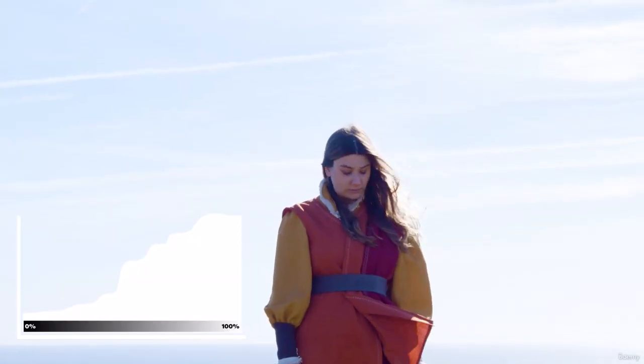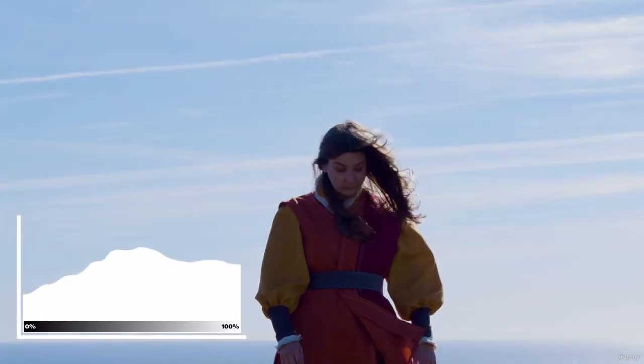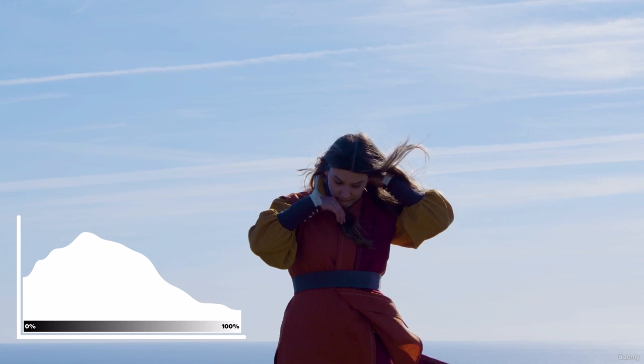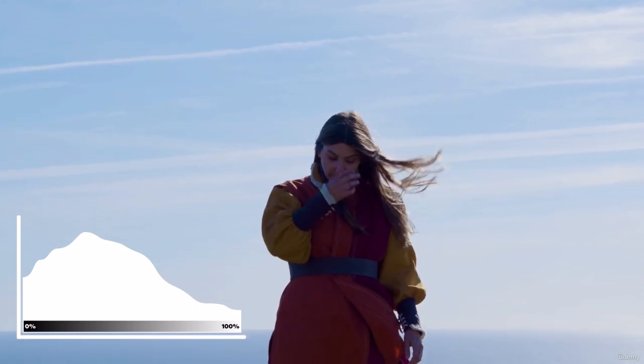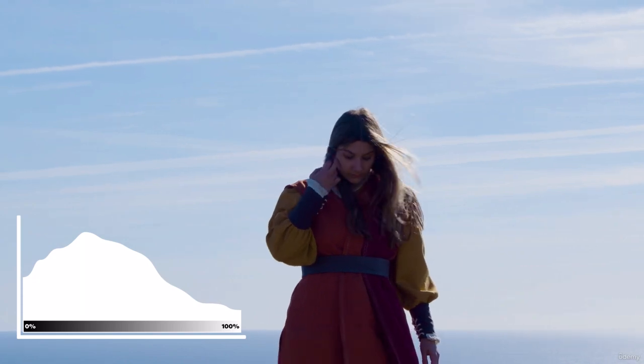Try to get the bright areas loose from the histogram's right side, bringing back detail in the sky. You want to see the structure of the clouds and not just white blobs. Yes, your talent is a little bit too dark, but there's still detail. We can see the face, and if you can, it's always better to underexpose than to overexpose. That's what separates a professional from a beginner.